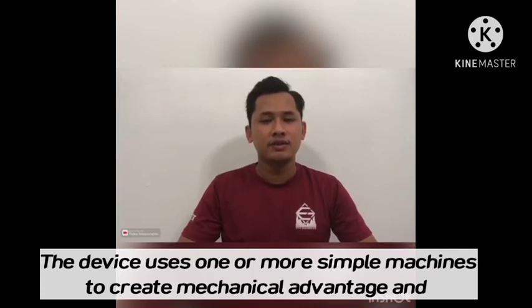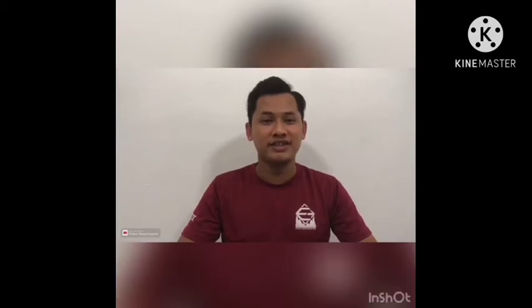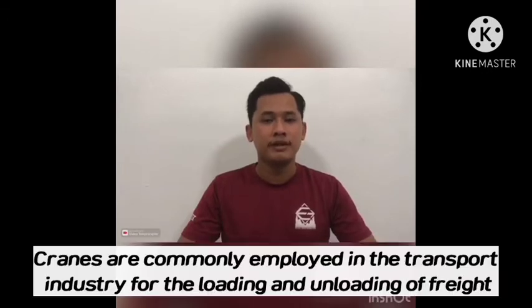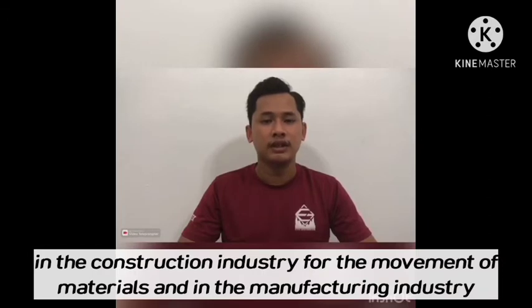The device uses one or more simple machines to create mechanical advantage and thus move loads beyond the normal capability of a human. Cranes are commonly employed in the transport industry for the loading and unloading of freight, in the construction industry for the movement of materials, and in the manufacturing industry.